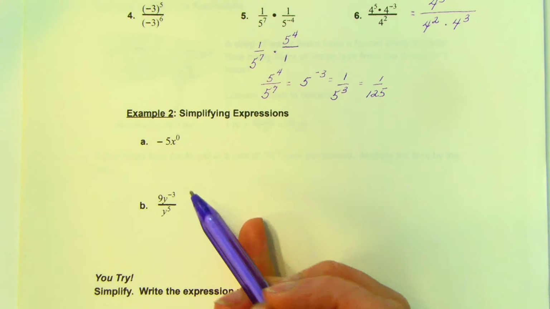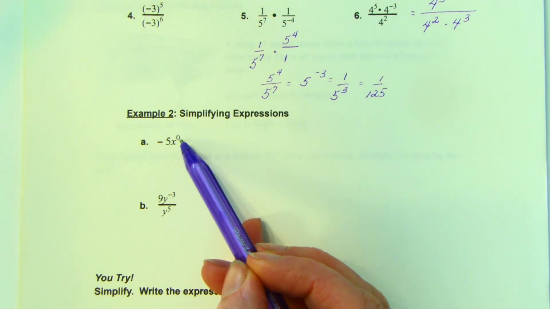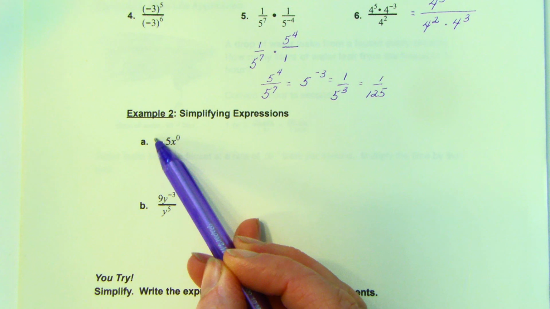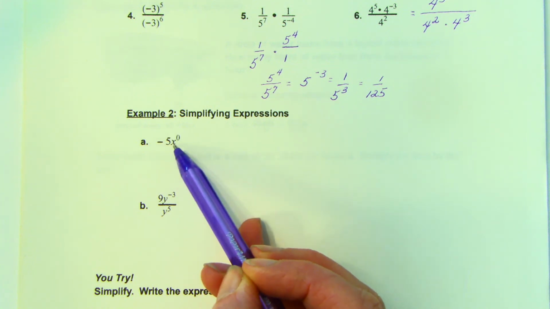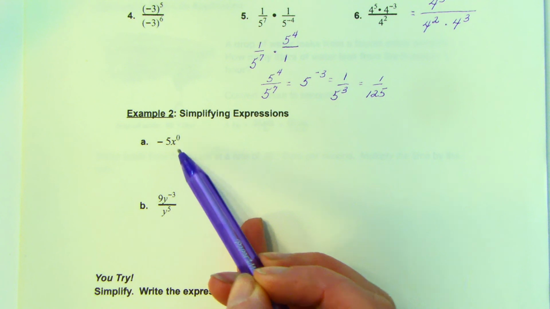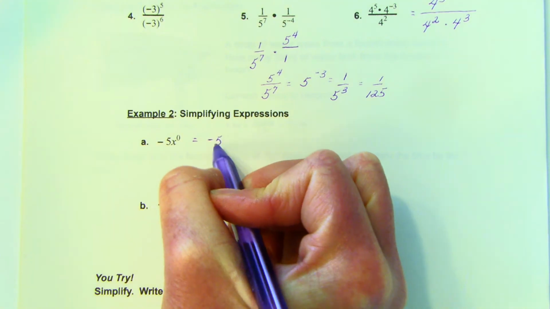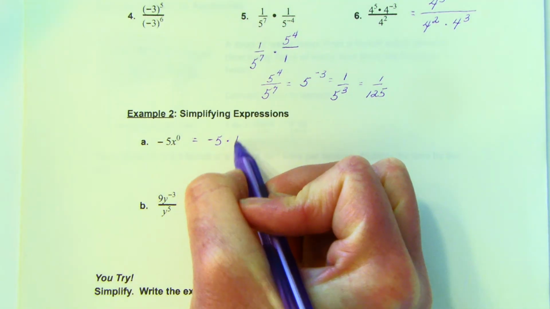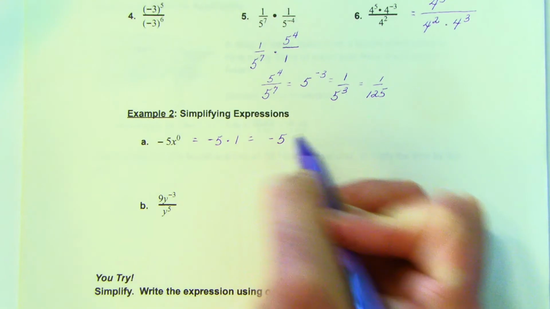All right. Key point that we're looking at in example 2 is that this exponent only goes with the variable. If we wanted that exponent to go with everything, it would be in parentheses. All right, so we're only taking x to the 0 power. So I'm going to bring the negative 5 over, and I know that any number to the 0 power is equal to 1. So negative 5 times 1 is negative 5.